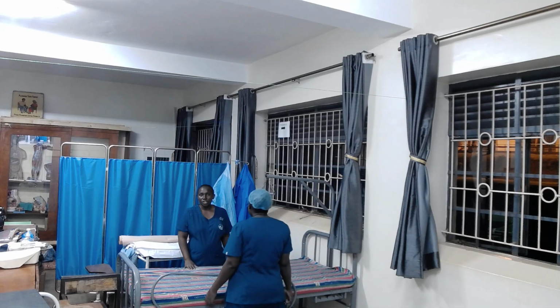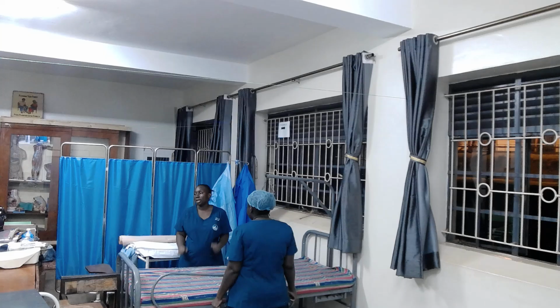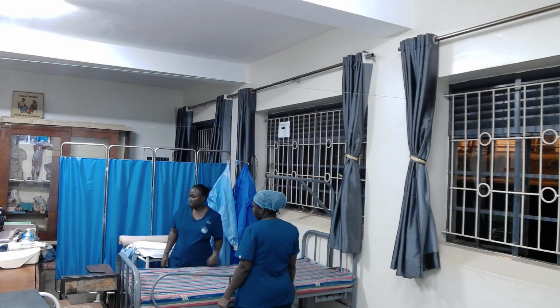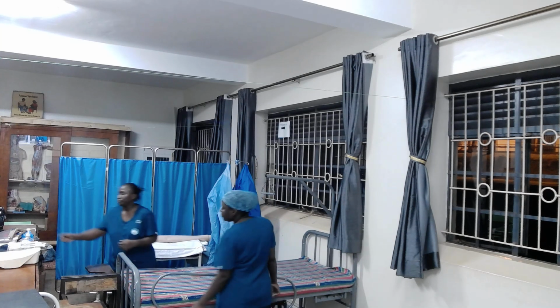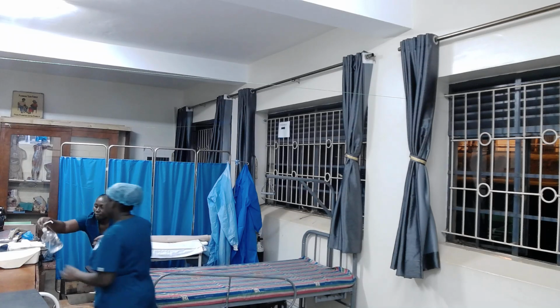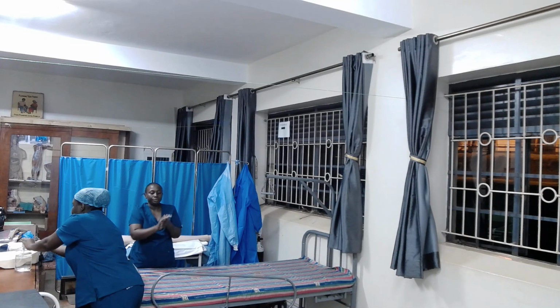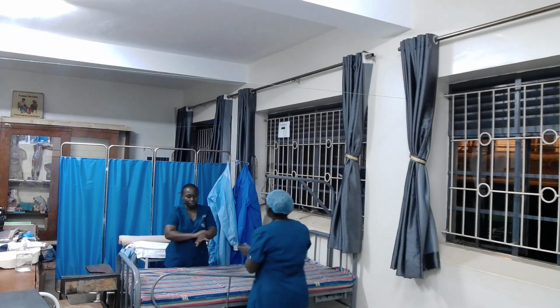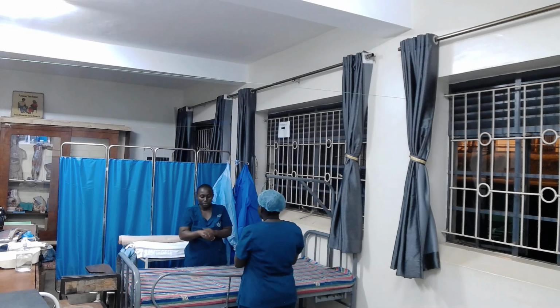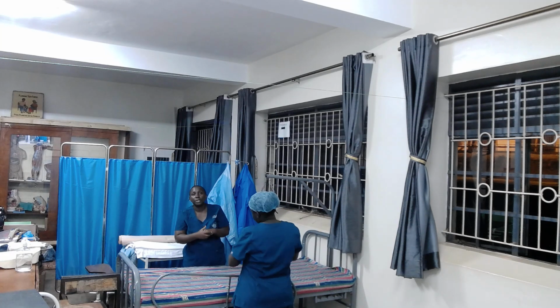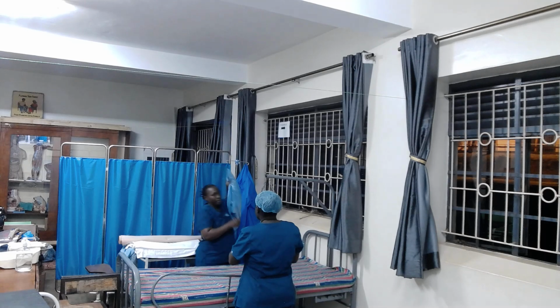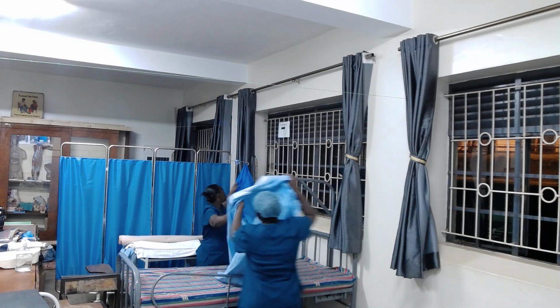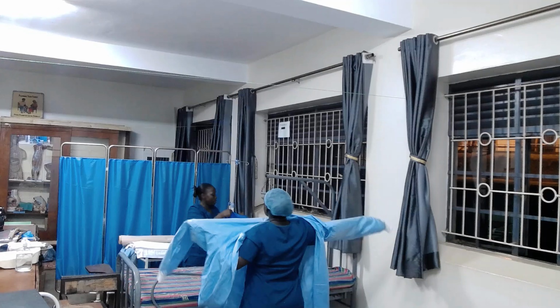Thank you so much. Before we start making this bed, we are going to wash our hands and allow us to use the alcohol rub. Because we are going to make a bed for an infectious patient, we are going to protect ourselves, and Sister is going to put on a gown, and I'm also going to put on the gown.